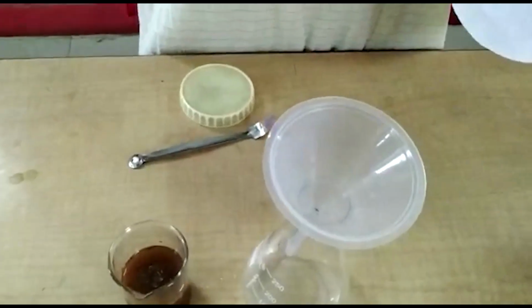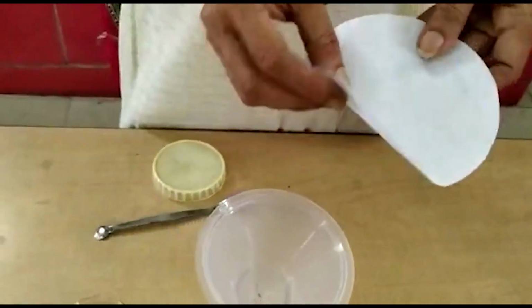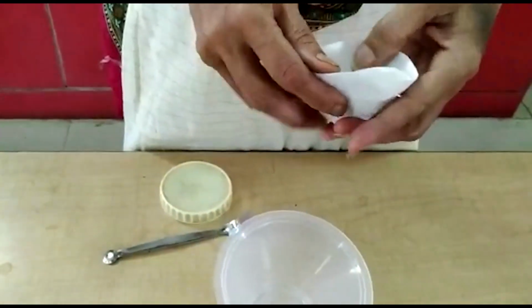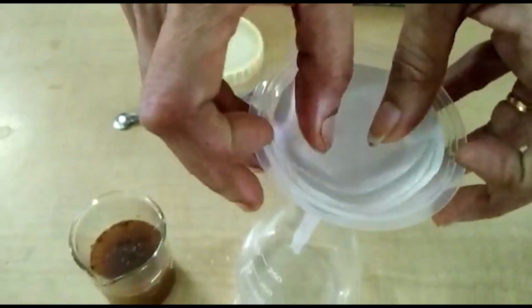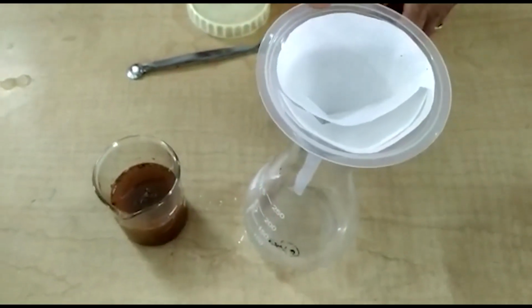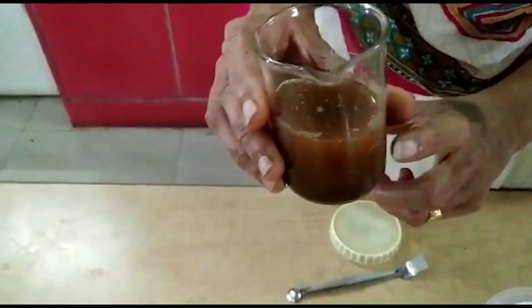Another membrane we are using here is called filter paper. Fold it and put it into this funnel. Muddy water can be separated by this filtration. Insoluble solid and liquid.